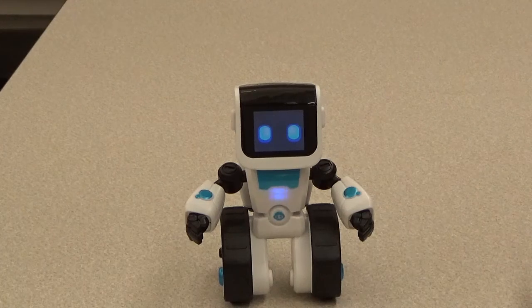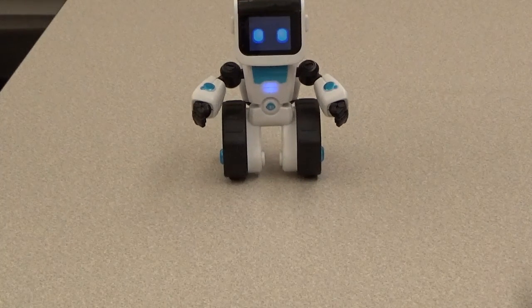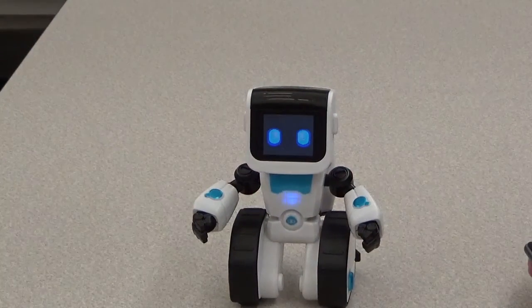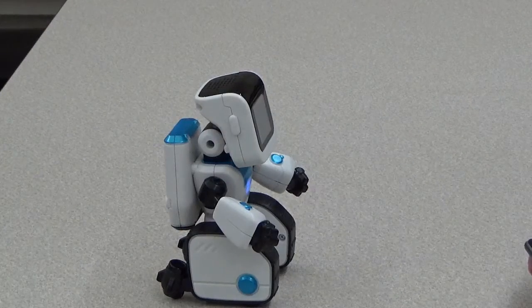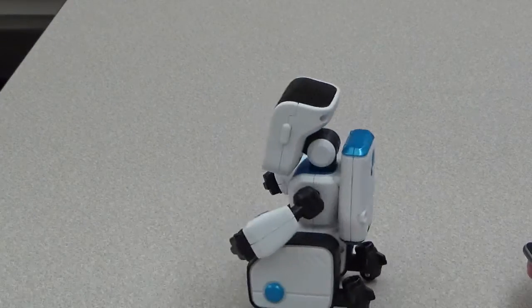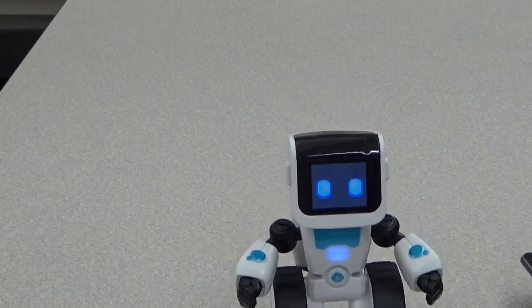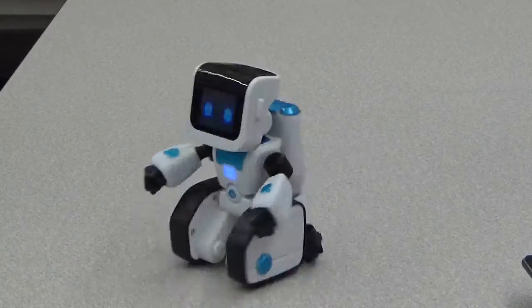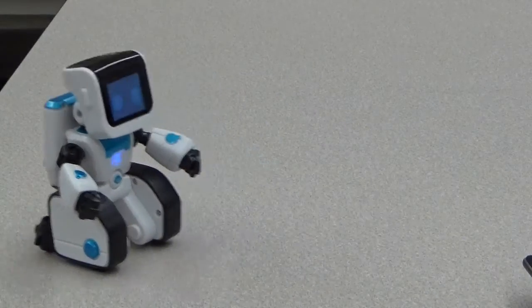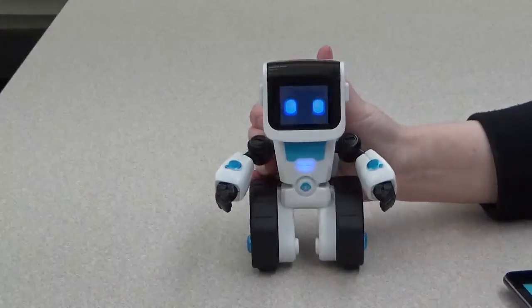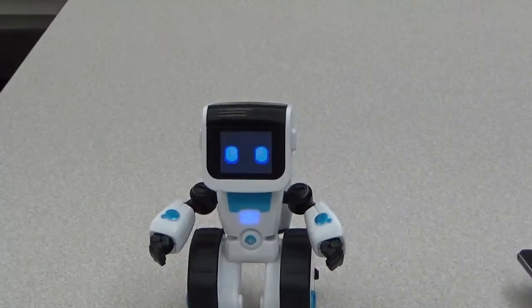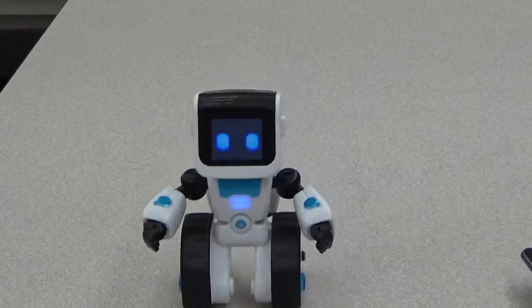Alright, so I'm going to move him backward. Now I'm going to move him forward. Now we're going to turn left. Now we're going to turn right. You use this remote, and that's how you can make Coji go. Oh! And I'm on a table, so I don't want him to fall. You can make Coji go anywhere. Cool, huh, boys and girls?